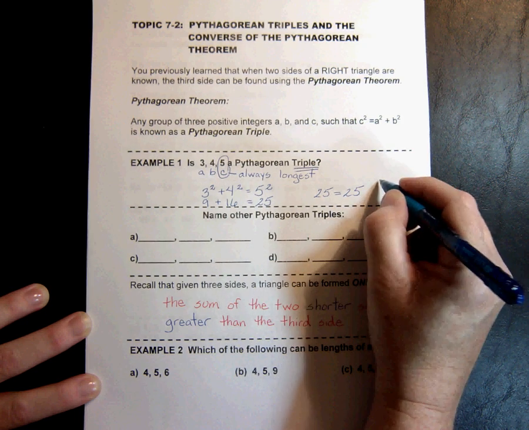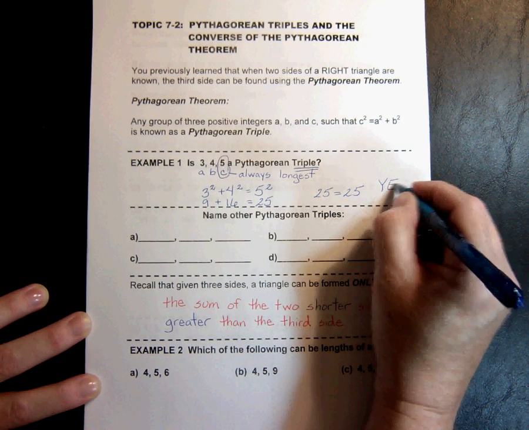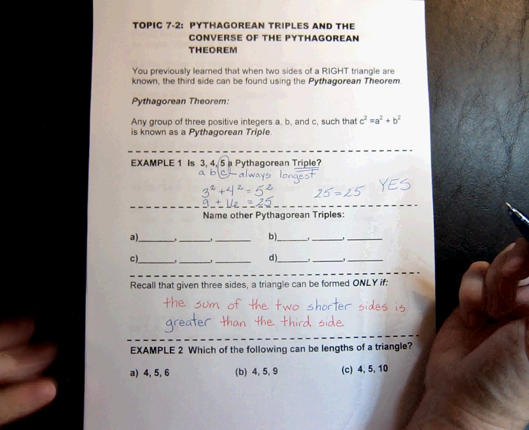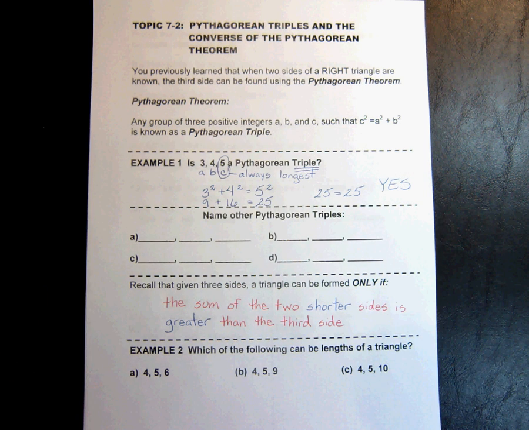And therefore, yes, this is a Pythagorean triplet. A lot of times this is visualized. The textbook has a picture of this on page 352 if you'd like to look at that.